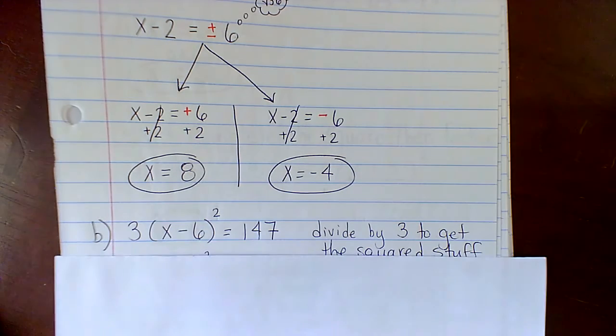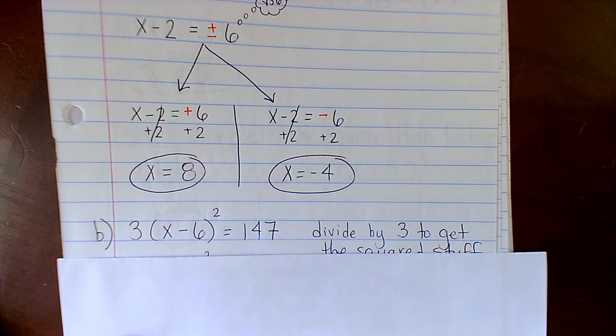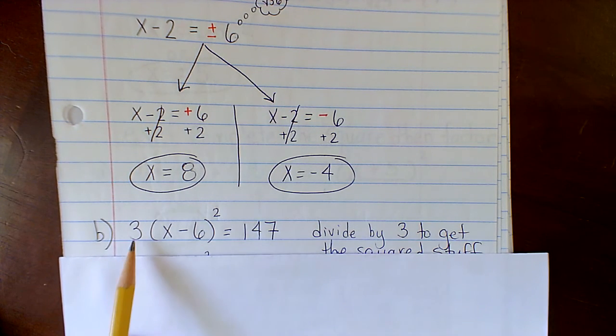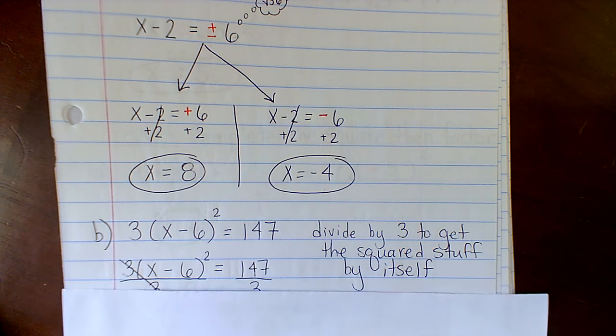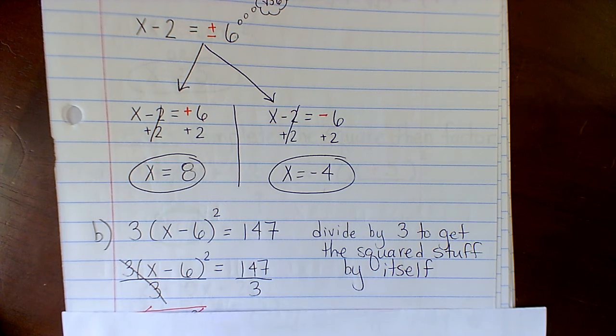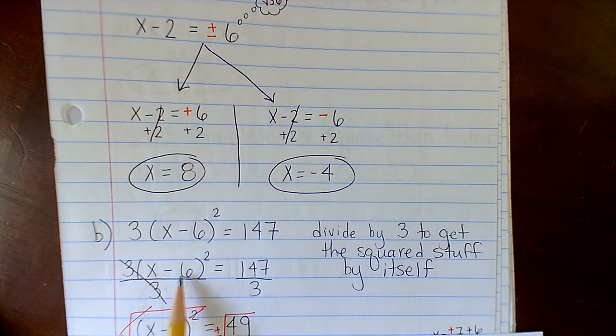Okay, so let's do another one like that, just to get you a little more familiar with it. First, we need to divide by this 3. We need to get the squared by itself. So dividing both sides by 3, I end up with x minus 6 quantity squared equals 147 divided by 3, which simplifies to 49.